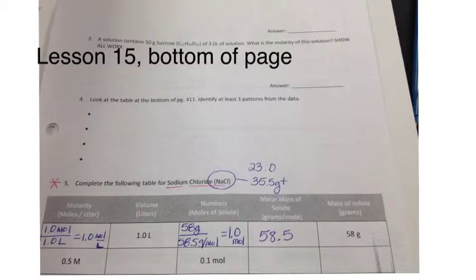Okay, so this is lesson 15. At the bottom of the page of the reading guide, notice you can follow my red cursor here. Notice the mass of solute. If they give you grams and you need to get to moles, you take the grams and divide it by the molar mass. Molar mass is how much 1 mole of sample weighs.